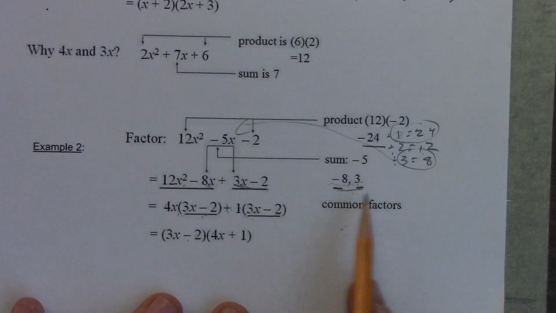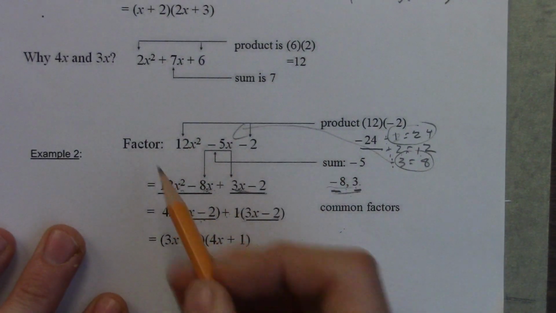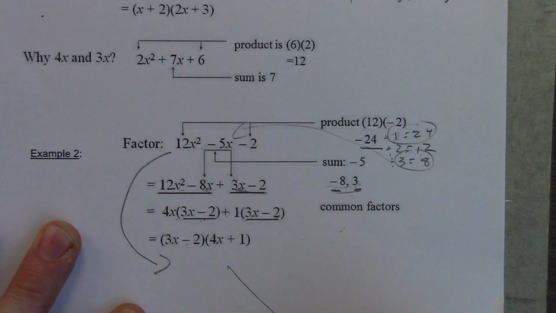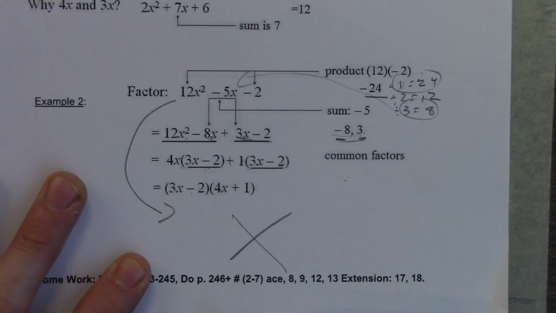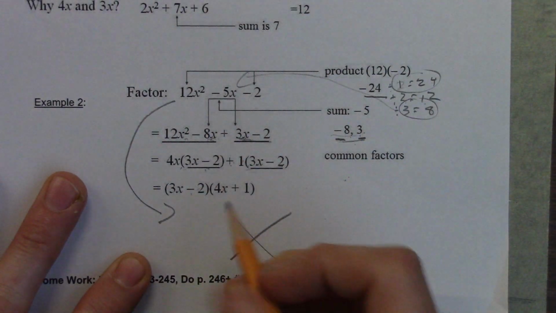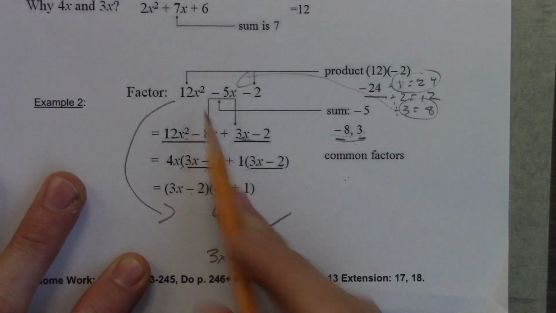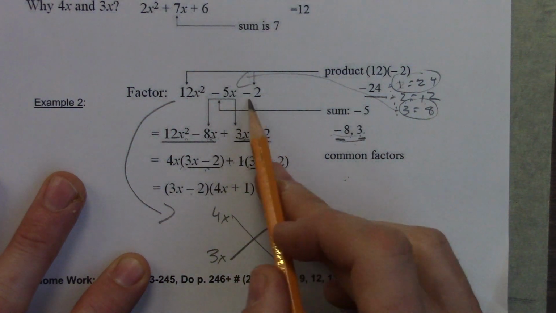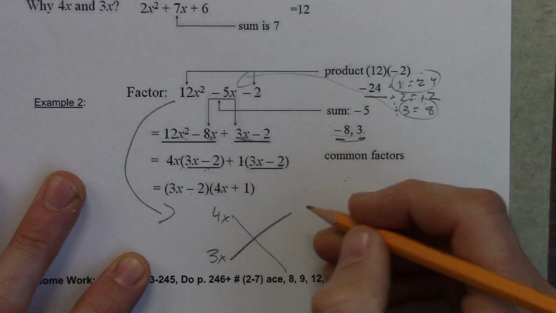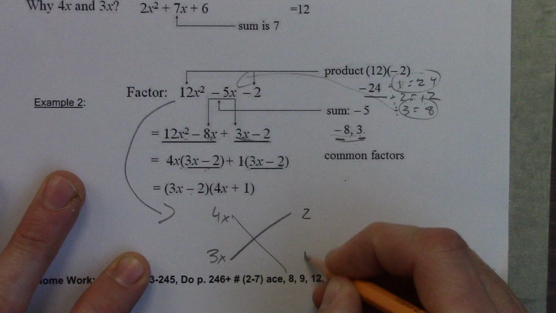All right. So that is decomposition, right? Now let's do this method with the crisscross, okay? So we have 12x squared. Let's try 4x and 3x, right? Those are kind of the middle two terms. I like to start with the middle terms. And then we have negative 2 on the end. So we can start with 2 and a 1.